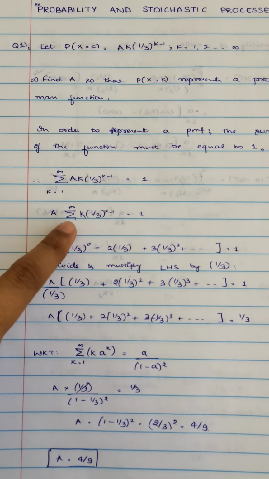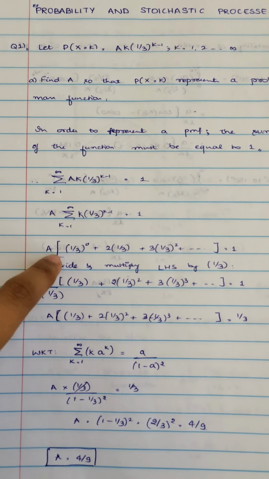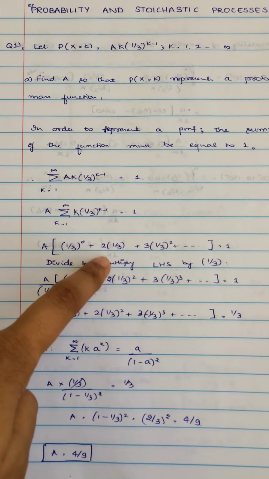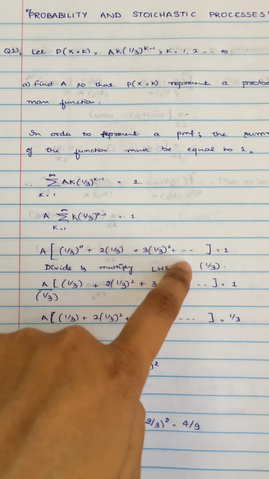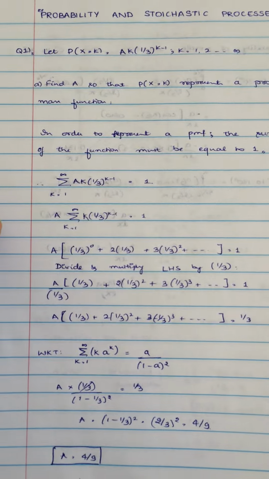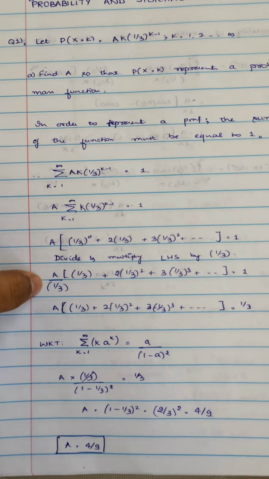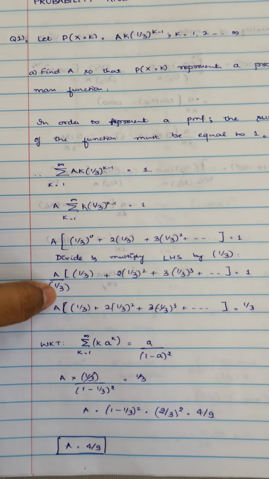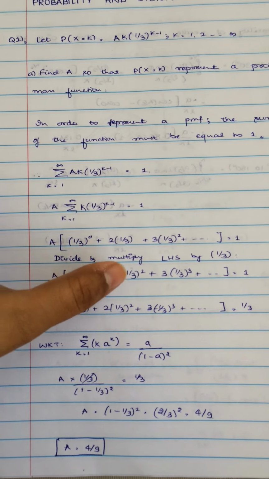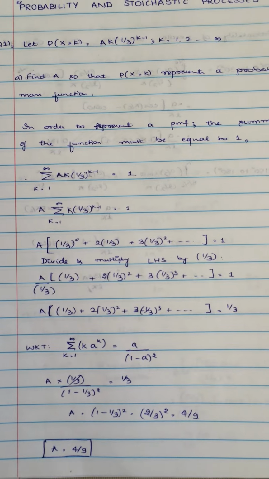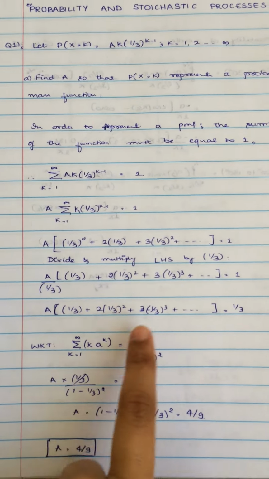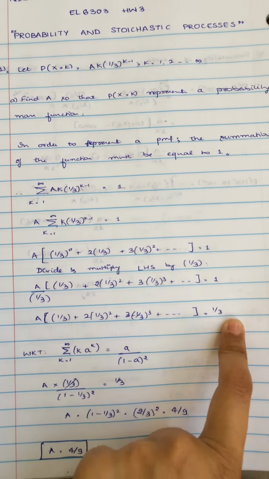If we substitute the values from 1 to infinity, we'll have a into (1/3) to the power of 0 plus 2 into 1/3 plus 3 into (1/3) squared and so on, is equal to 1. If we divide and multiply the left-hand side by 1/3, we get a by (1/3) into [1/3 plus 2 into (1/3) squared plus 3 into (1/3) cubed and so on] is equal to 1. If we cross multiply, we'll get this equation.